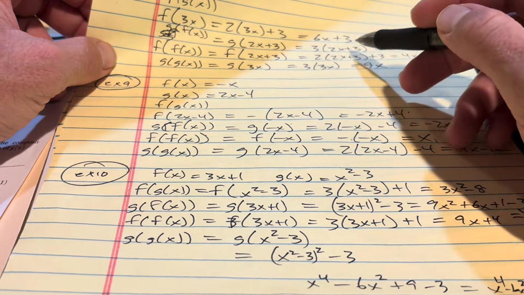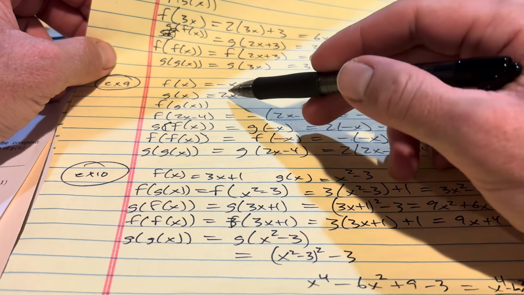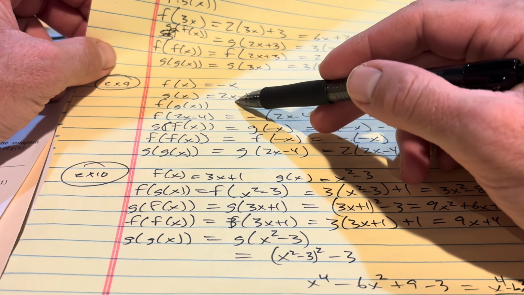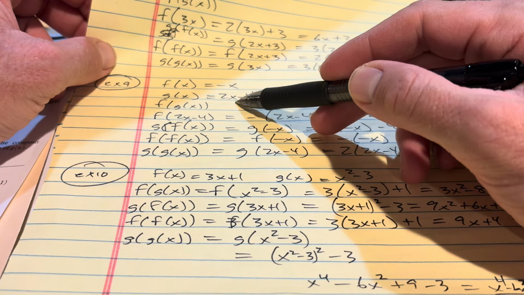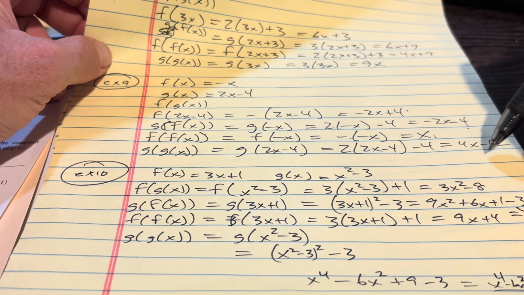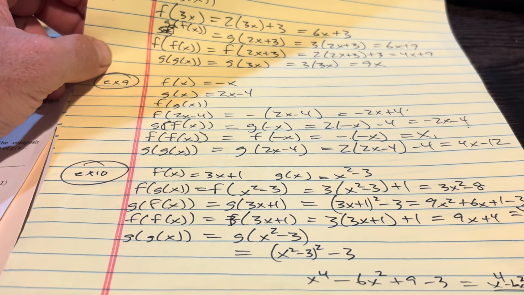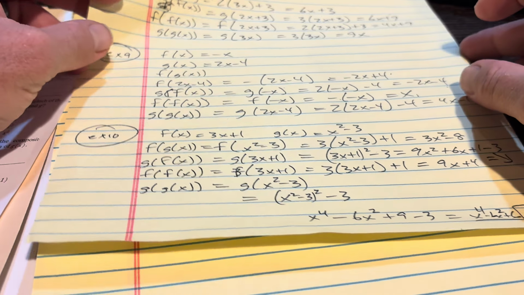Then finally, I have g of g of x. G of 2x minus 4. I'm going to plug 2x minus 4 in for x right here. 2 times 2x minus 4, minus 4. Nice.